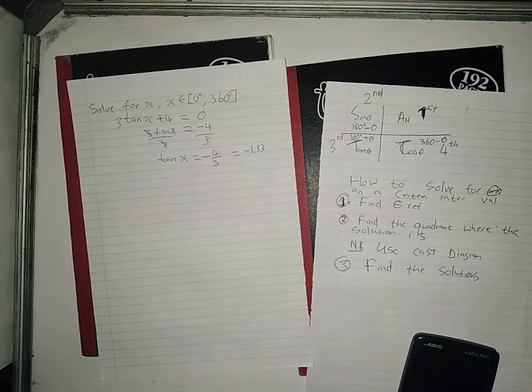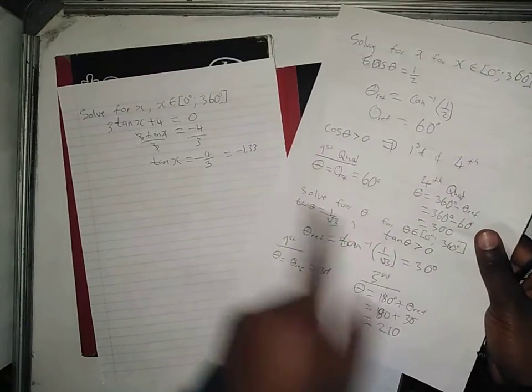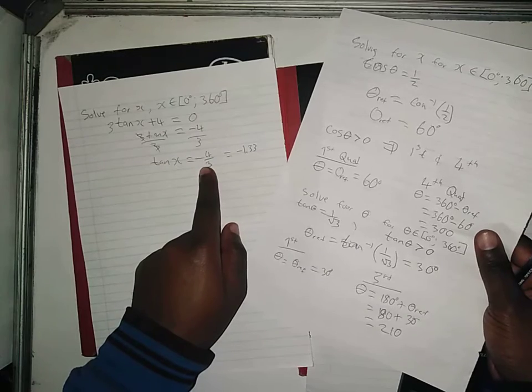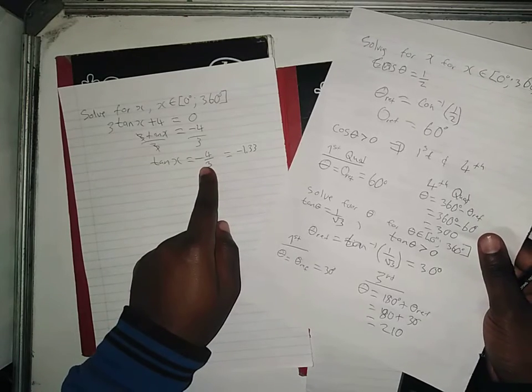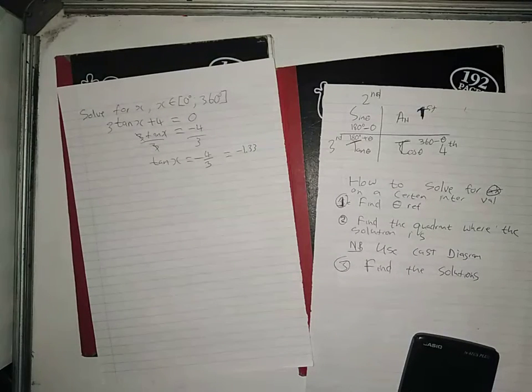We dealt with a problem, and in that problem tan was positive. Can you see that? Tan was positive, but now tan here is negative. That means the trigonometric function will not always be positive; it will sometimes be negative. But don't worry, you're going to use the same CAST diagram to find out where tan is negative.